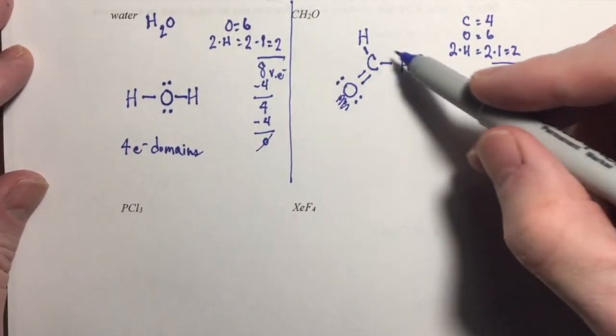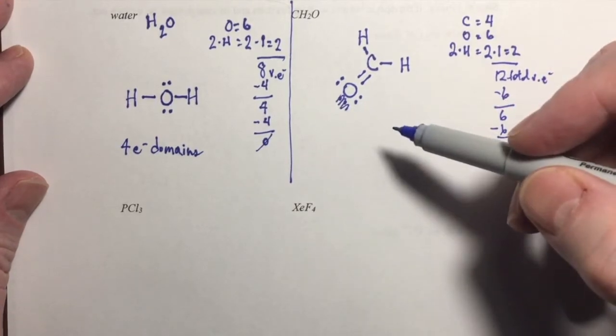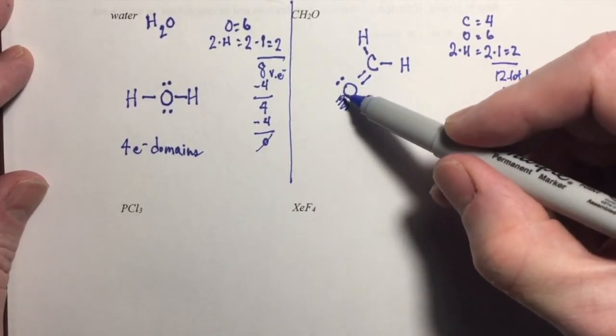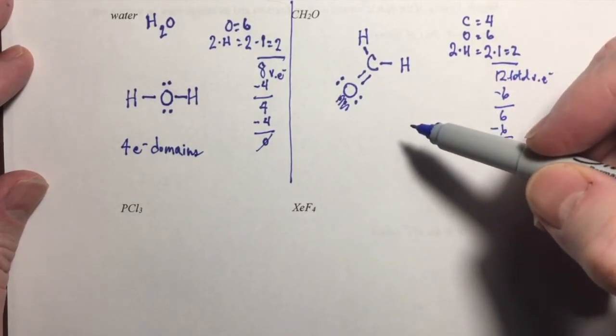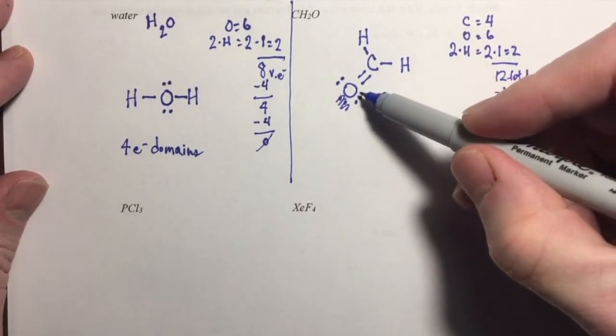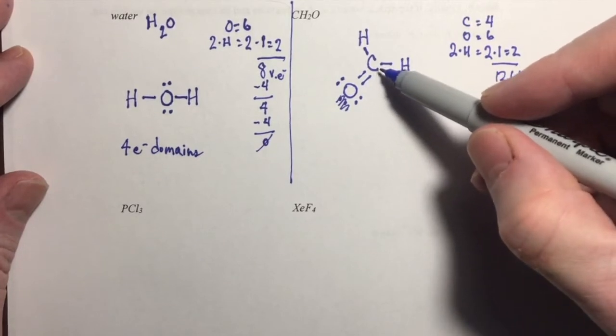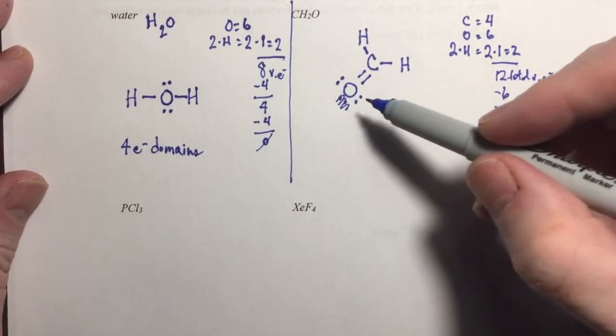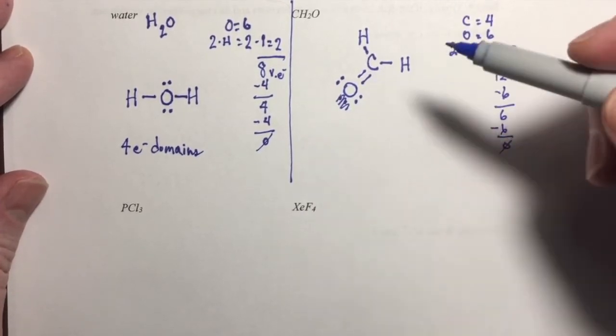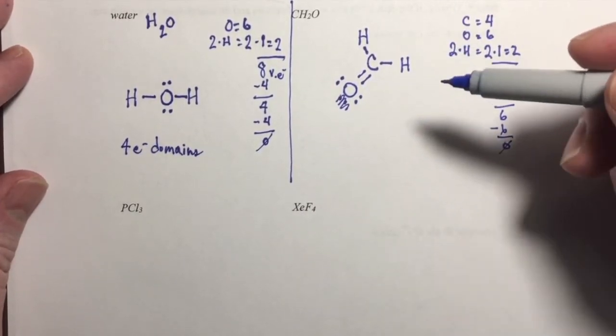And again, if I had done this in pencil, I would have erased that pair. So now oxygen has not lost electrons. It still has 2, 4, 6, 8 electrons around it. But by sharing that pair with carbon, now carbon has a satisfied octet, 2, 4, 6, 8. So shift to share, and that satisfied the octet of the central atom.